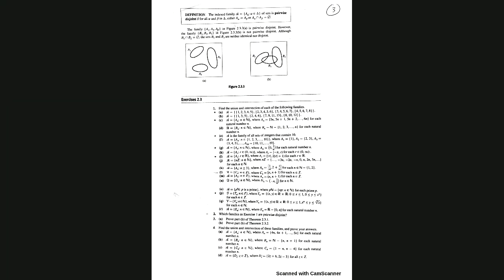If you wrote it out as a set, it would be 2, 3, 4, 5, 6, and so on. And then B sub 2 would just start with 3, if you take away 1 and 2, right? Then 3, 4, 5. Correct. And so you see the pattern?